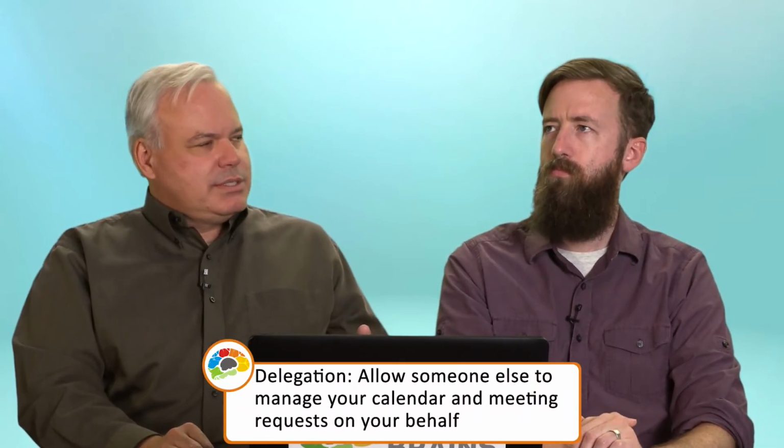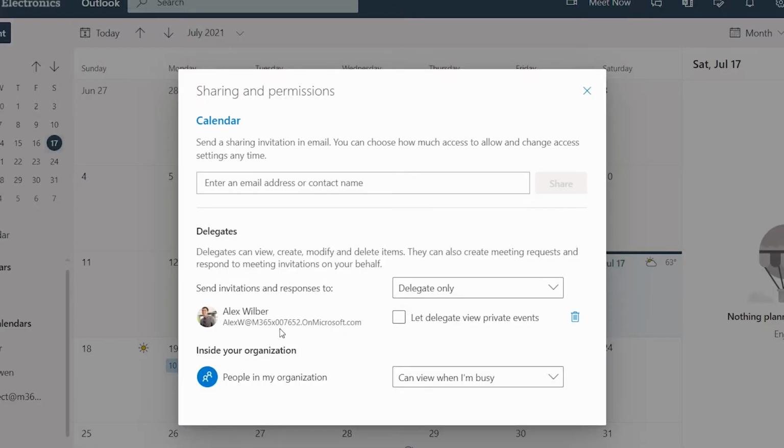So if you have an assistant who's going to be doing things like responding to meeting requests or sending out meeting requests on your behalf, delegate access is what you would want to do. So let's assume in this case that Alex is going to be Adele's assistant. Adele needs to decide what she wants Alex to do as her delegate. So, for example, all meeting invitations and responses, who do they go to? Well, in this case, they would just go to Alex because we've selected delegate only.